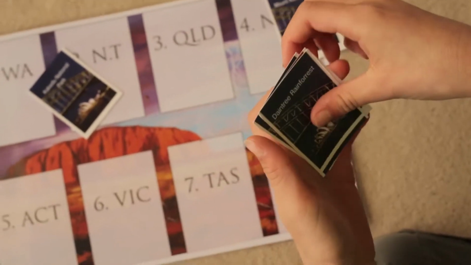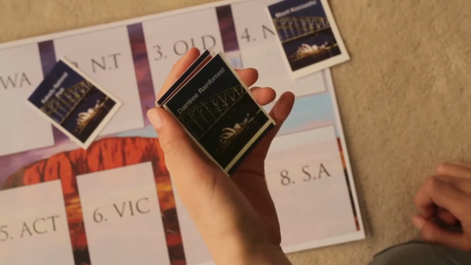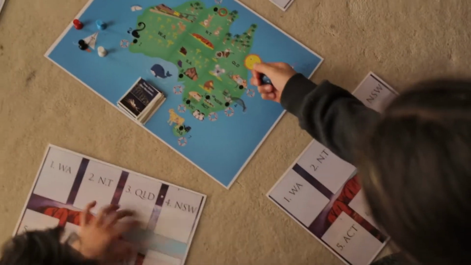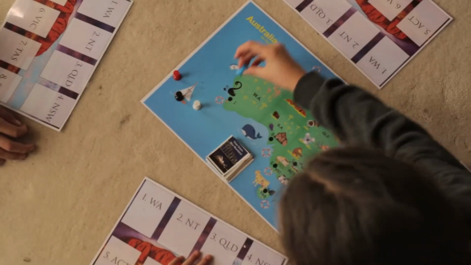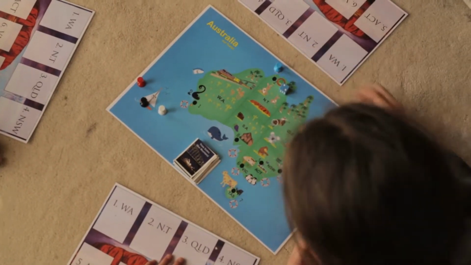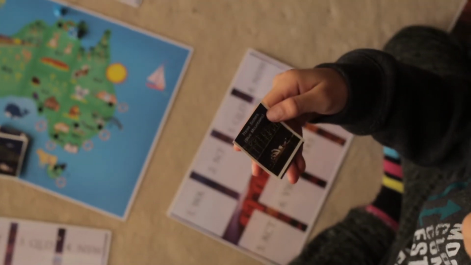Through the challenge of picking up the landmark cards and determining which state or territory they belong to, the students begin to develop a greater knowledge of the major natural features of Australia, including rivers, deserts, rainforests, the Great Dividing Range and the Great Barrier Reef.